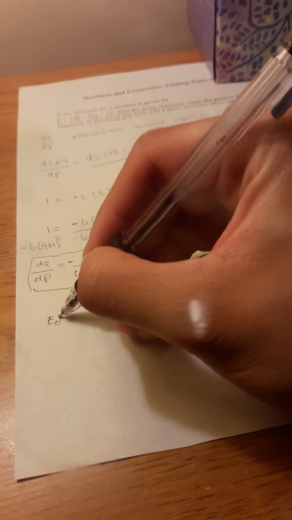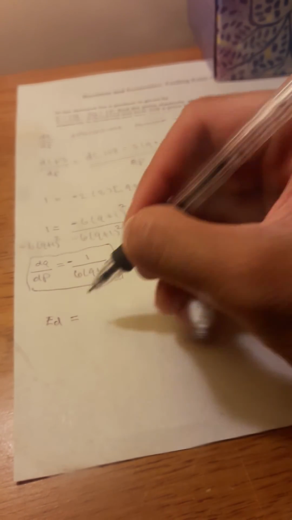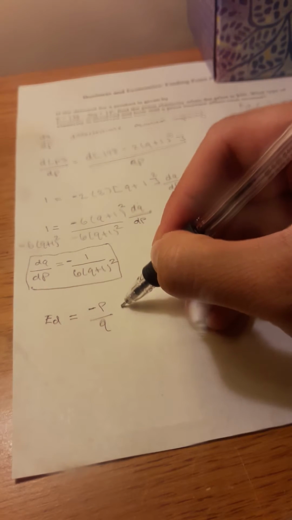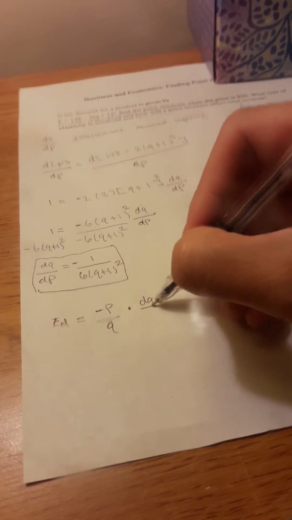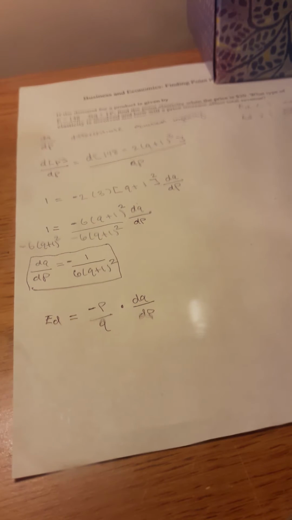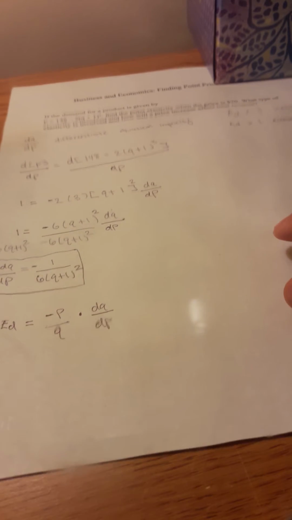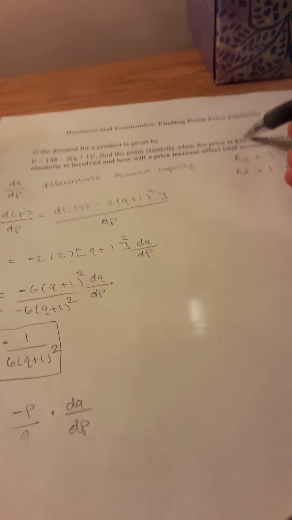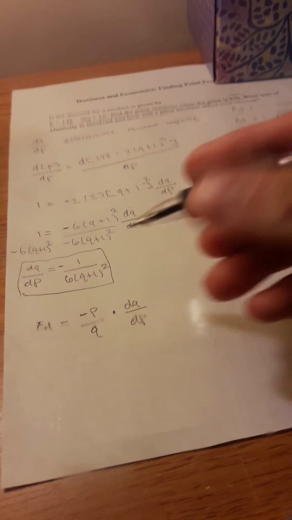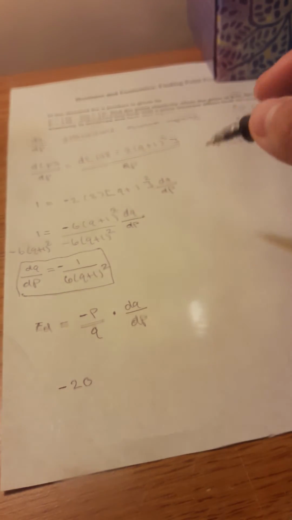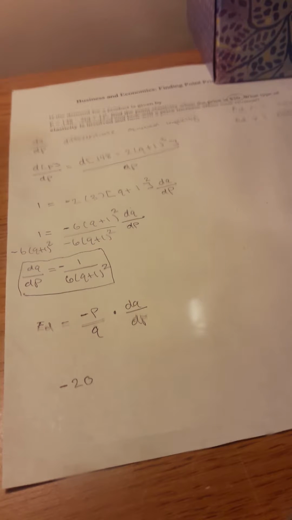So we have ED, elasticity of demand. In order to find that, it is going to equal negative price over quantity times dq dp. Okay, so let's see what we have so far. We're given that price is $20, so we can put that in there. For P, negative 20, and the reason why that's negative is so that when we finally get our elasticity of demand, it's going to be a positive number rather than a negative number. It's only there just to make it positive.